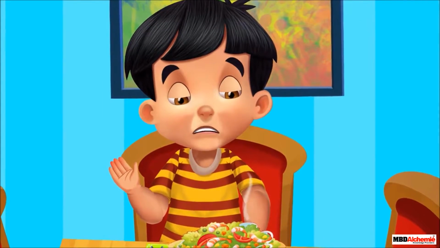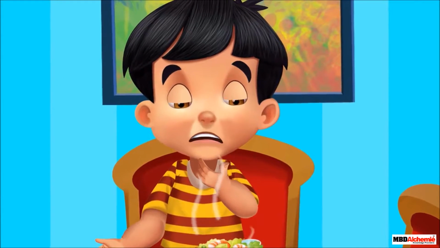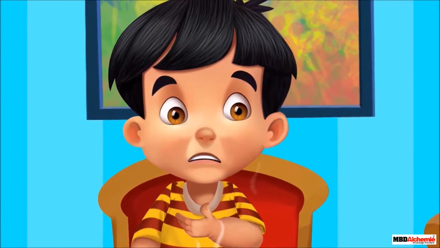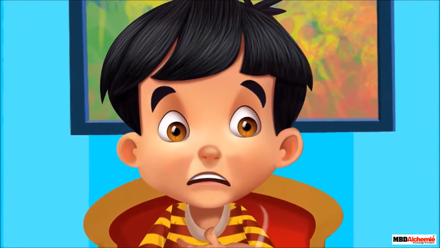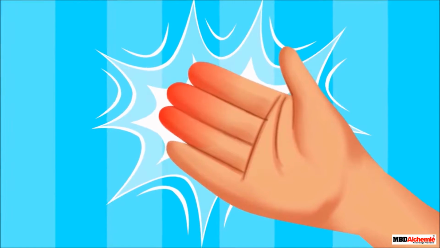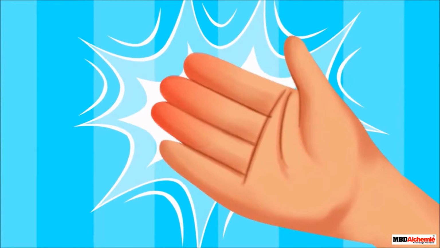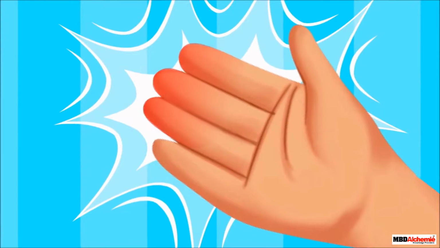Ouch! This bowl is so hot. I think I burnt my hand. I better call Mama to serve it to me. Sid's skin helps him to feel that the bowl was hot.